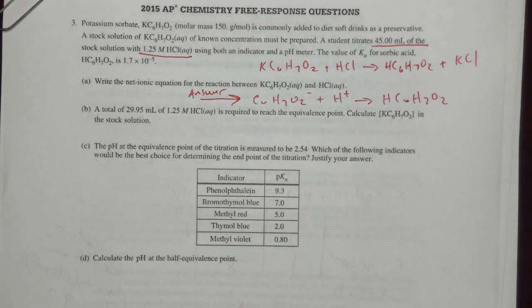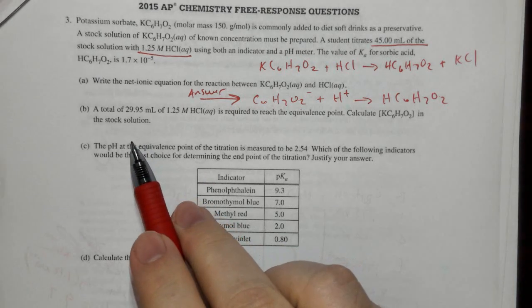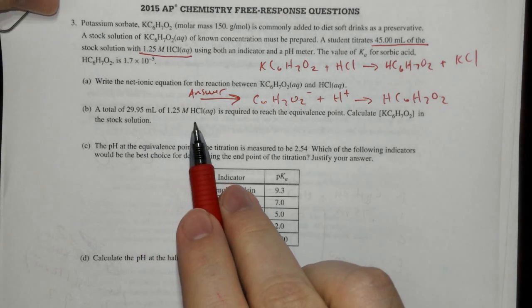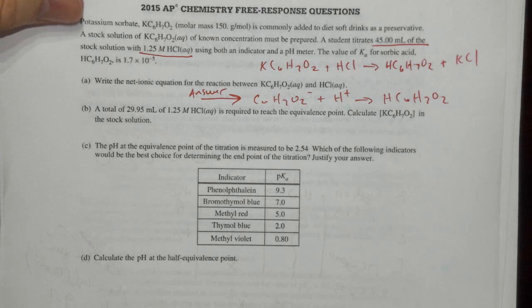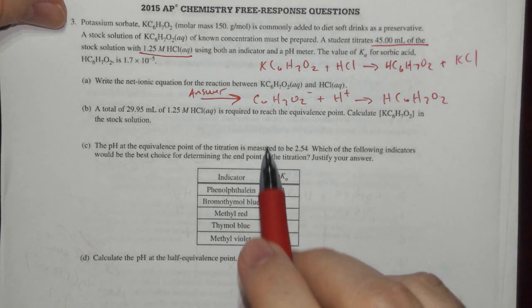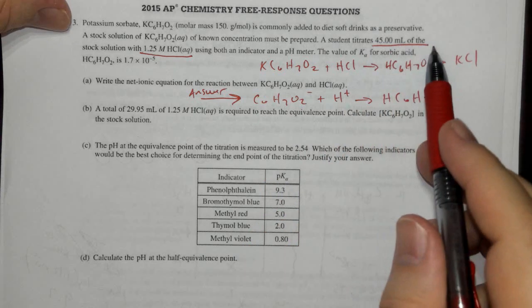Alright, part B, a total of 29.95 mL, I think you just couldn't make it 30, huh? Of 1.25 molar HCl is required to reach the equivalence point. We're going to calculate the molarity of potassium sorbate in the stock solution. Remember that we have 45 mL of the stock.